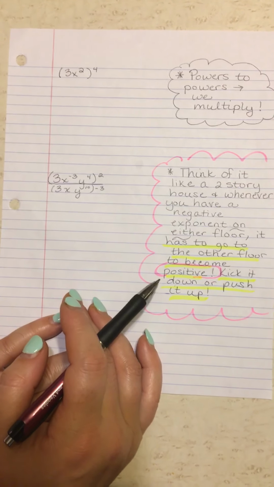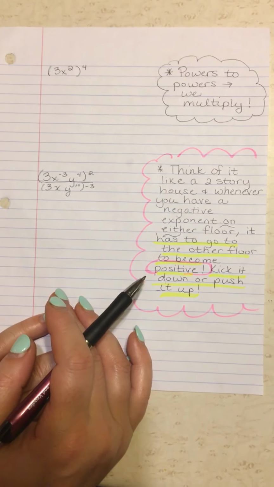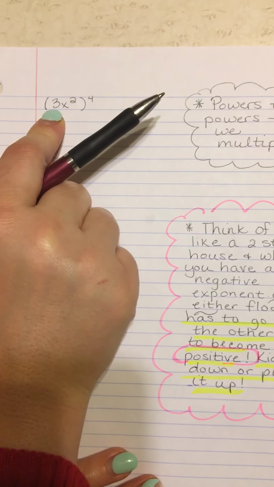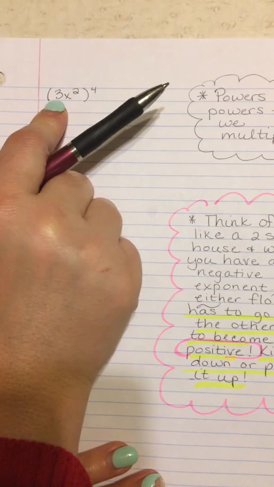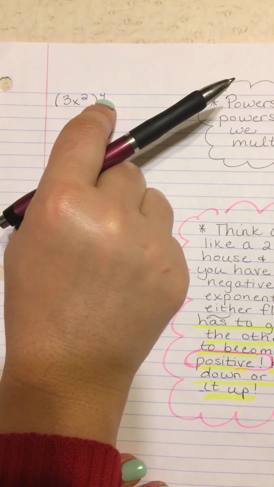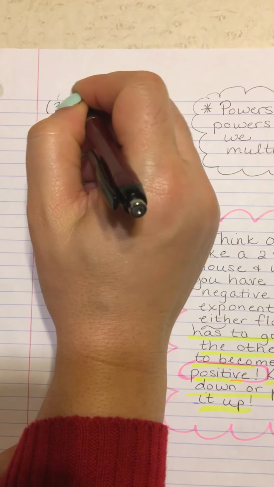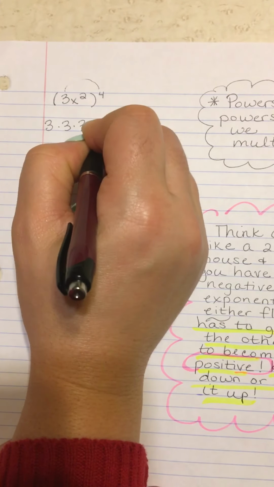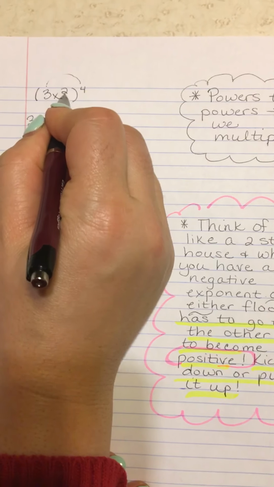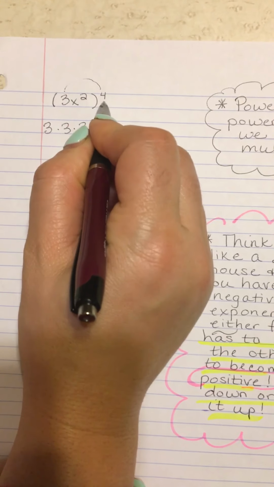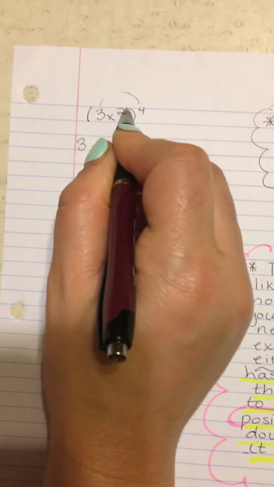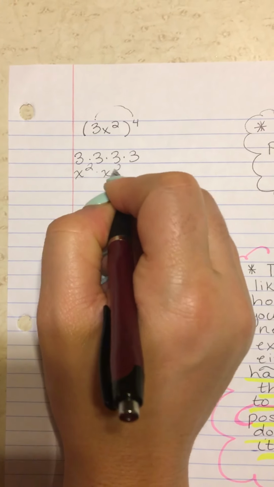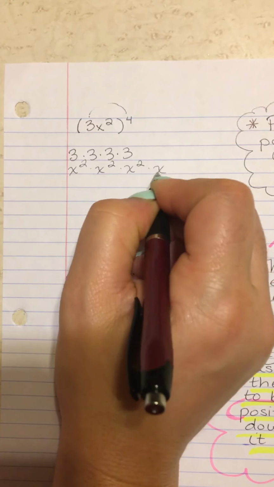Okay, so this time we're going to look at the same problem that we did before, but this time we're going to have a positive coefficient. And we're going to see that it's not going to change because here we have 3 to the 4th power. Remember, we take this to the power first. So now we have 3 times 3 times 3 times 3. And then we have x squared, and that's to the 4th power. Remember, this term is 4 times. So we're going to take x squared times x squared times x squared times x squared.